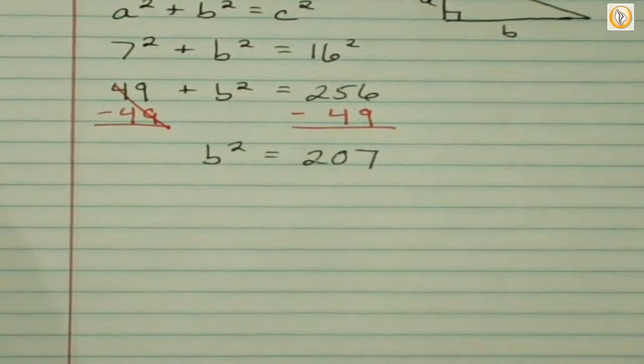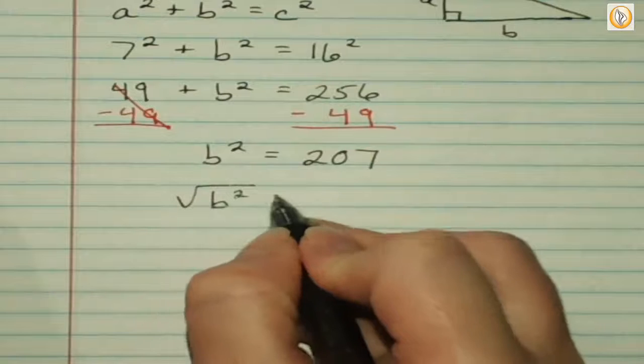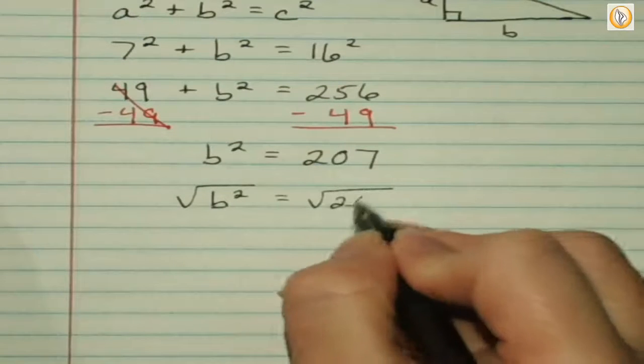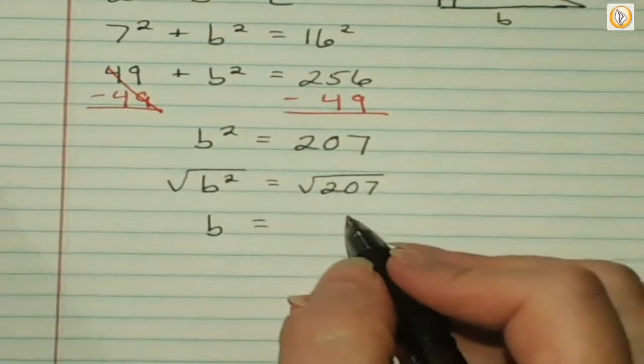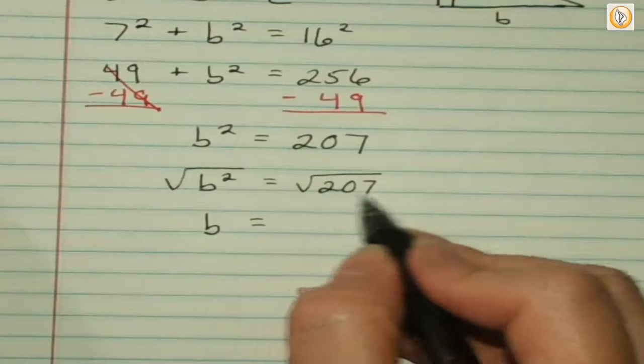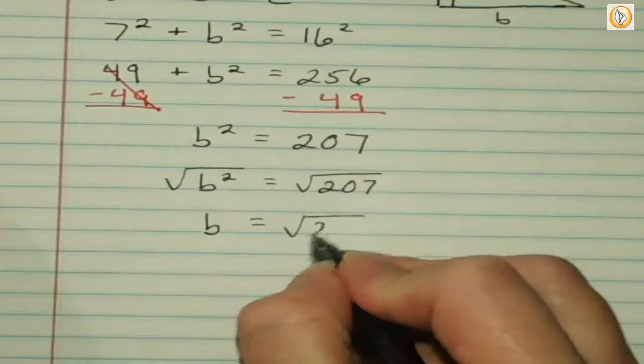Now, what do I do? Square B squared. You have to square both. That's right. We have to square both sides. Now, I'm going to just go ahead for the sake of time and tell you this is not a perfect square. So then we're just going to leave it.